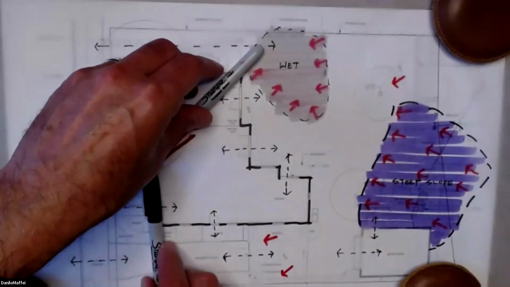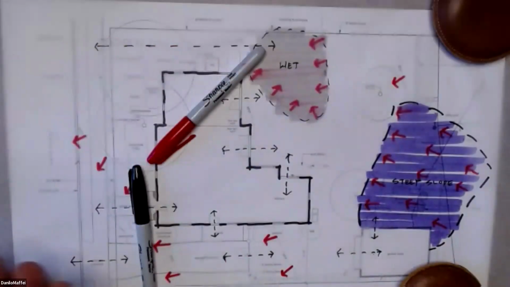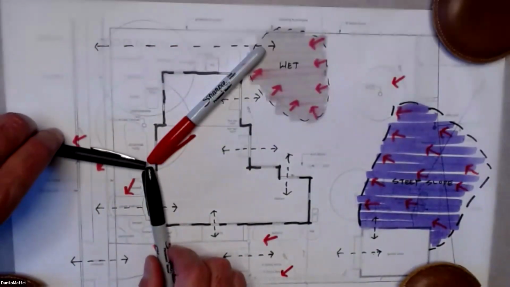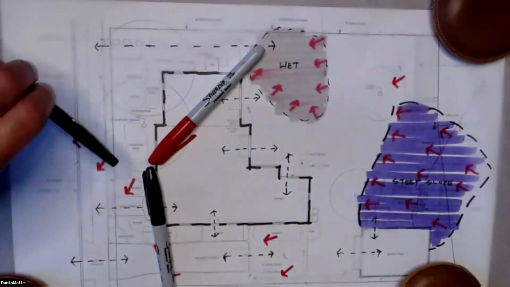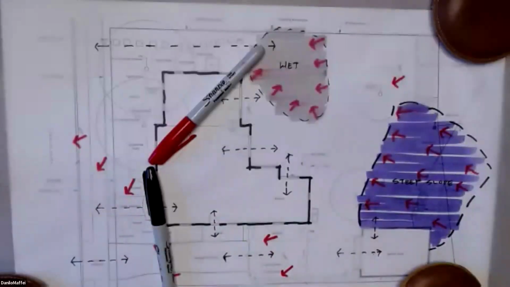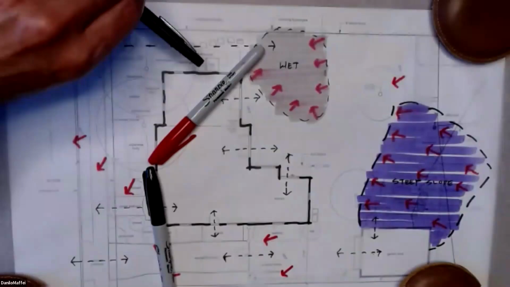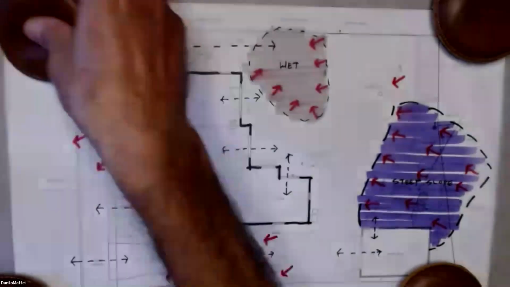If I have going this way and this way, and we're going downhill in that direction, then I'm going to draw a line that's going perpendicular to it like that. Like that, like that, like that. You got it? Good. Thank you. You're welcome. Clear as mud.